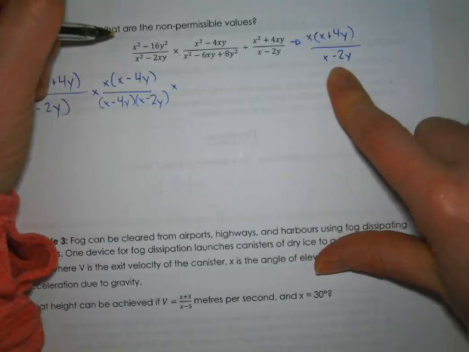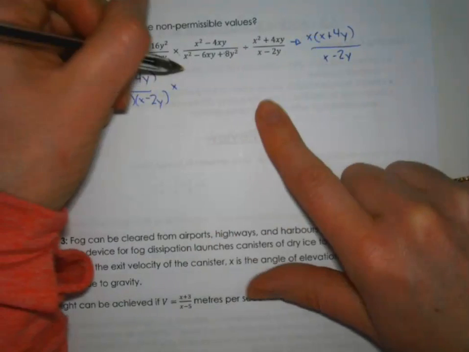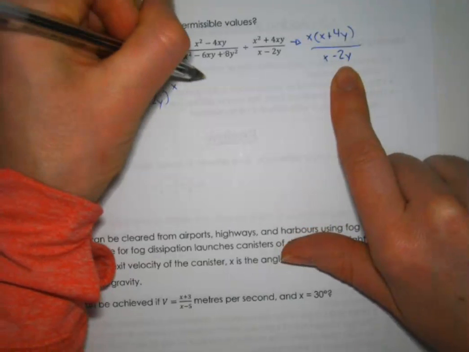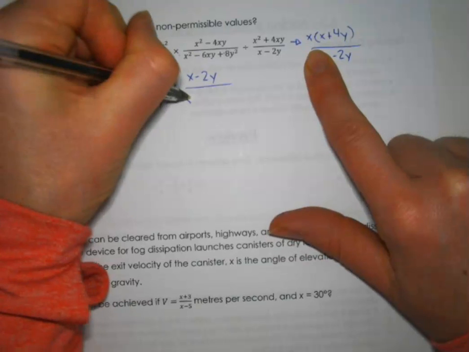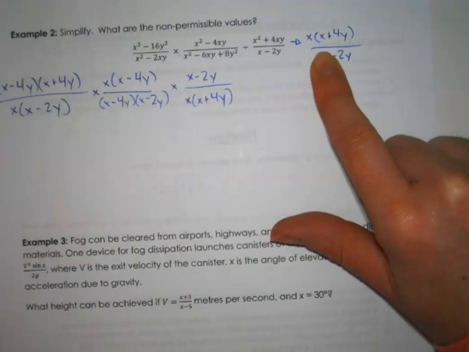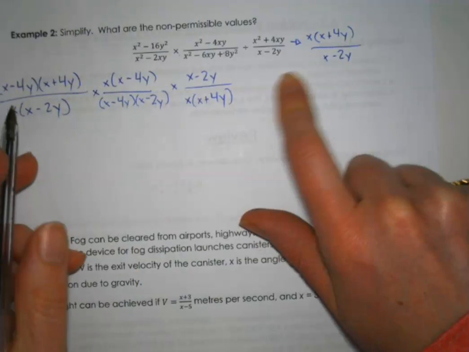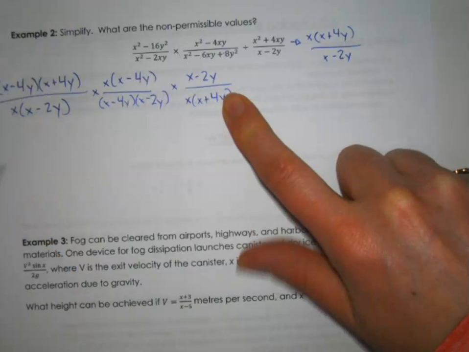So this is the expression as it's set up now. We want to flip it so that we can multiply instead of divide. So x minus 2y needs to go on the top, and our denominator will be x plus 4y. Okay, so here's our whole expression. Now we want to cancel out like terms.